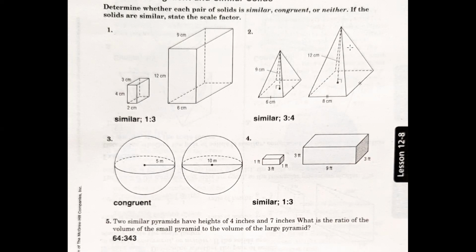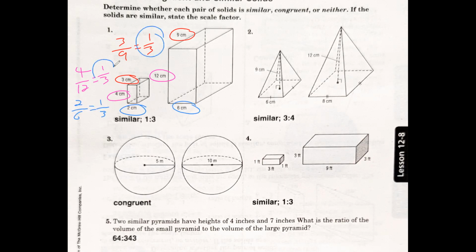So if we compare 3 to 9, you get 1/3. Don't forget, look at 3 and 9. Right, that reduces to 1/3. If we did 4 and 12, 4 over 12 also reduces to 1/3. If we did 2 and 6, 2 over 6 reduces to 1/3. So every time it's the same ratio, that 1/3, that's our scale factor.